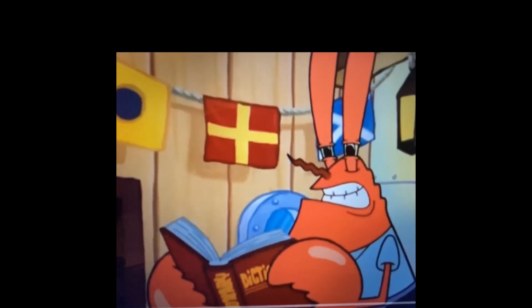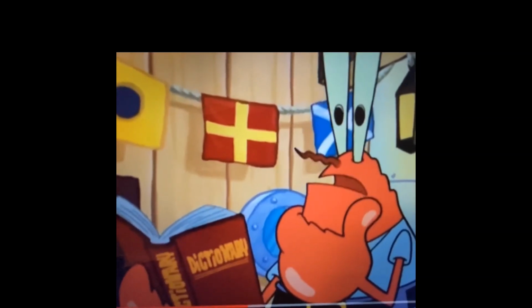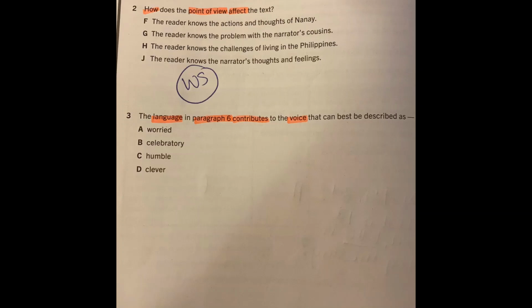Overtime. More money per hour. Disgusting word. We should definitely do what Mr. Krabs did when he didn't know what overtime meant.